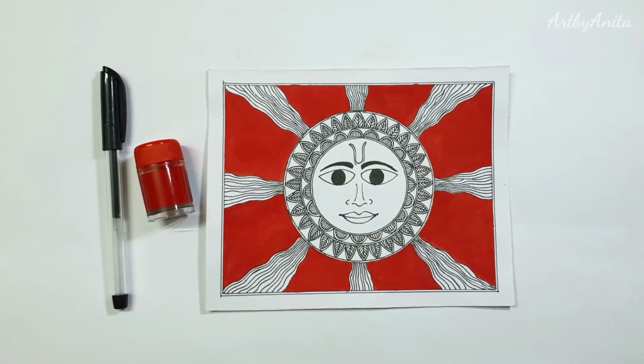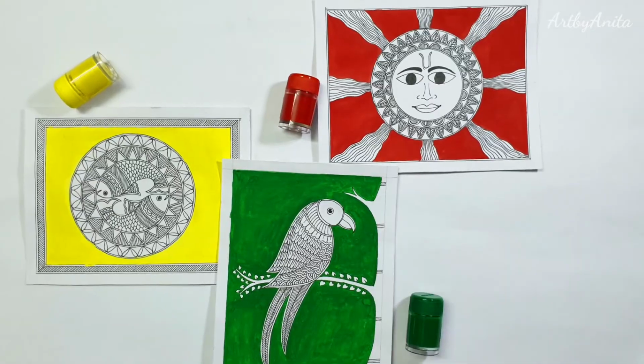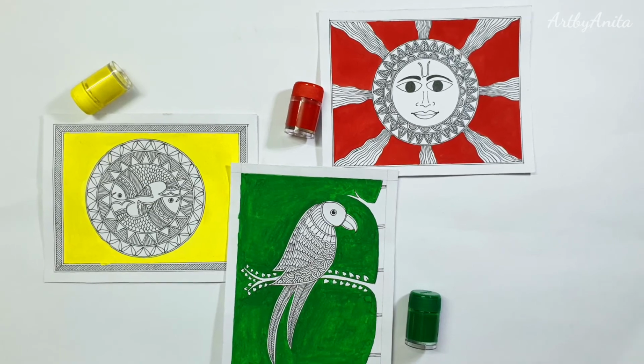That's the final look of our third character. So these are the 5 characters that I thought are most important in Madhubani painting.